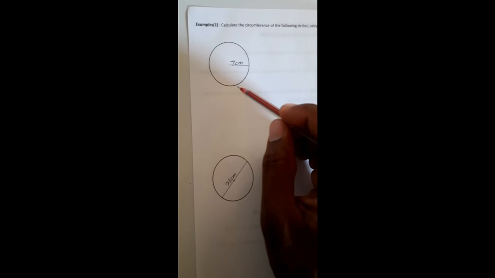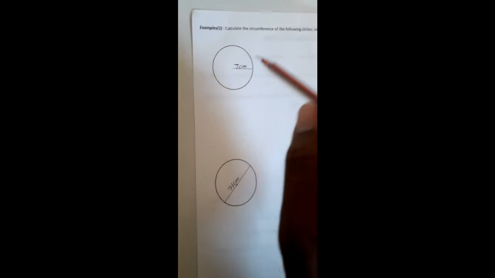Okay. Let us try working these problems. Calculate the circumference of the following circles using pi. Again, this is a Greek letter. Pi equals 22/7. Sometimes in questions they will tell us what value to use for pi. If the question doesn't specify, we can use pi as 22/7 or we can use it as 3.14. Here in this question, I know that there are two formulas we can use. We can use C equals pi d or C equals 2 pi r.